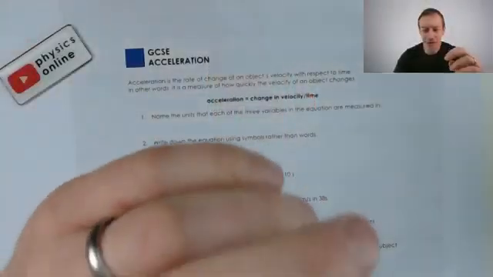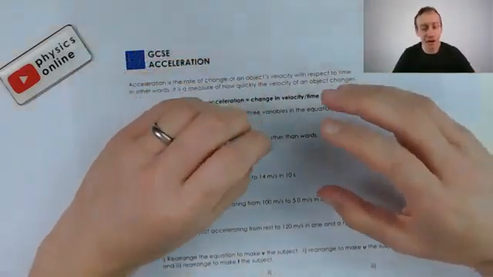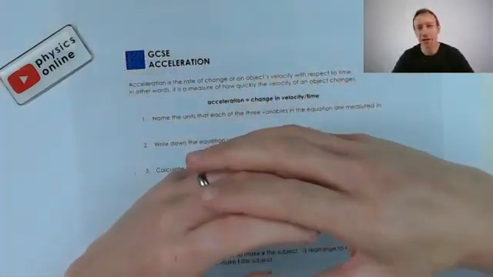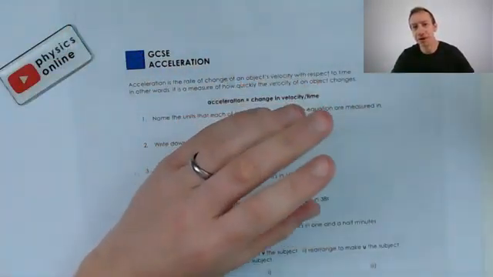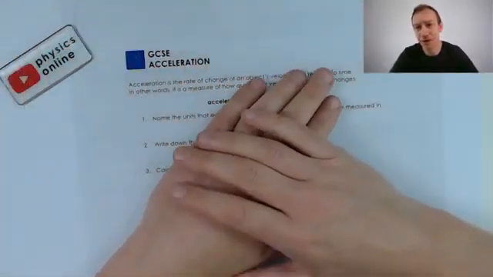Hello everybody, welcome to the 12th of May for this GCSE live stream. So today we're going to be looking at acceleration. This is very much how much an object's velocity will change, that might speed up or it might slow down or even change direction.